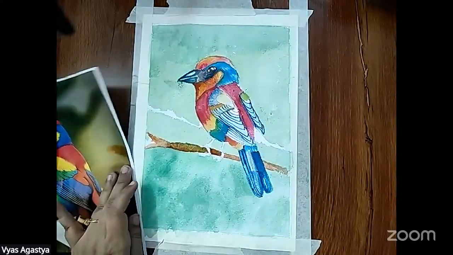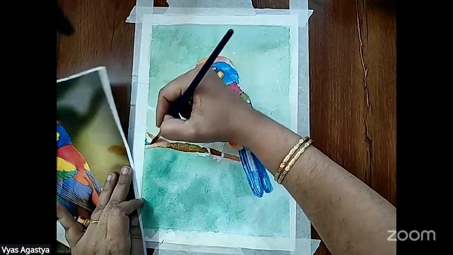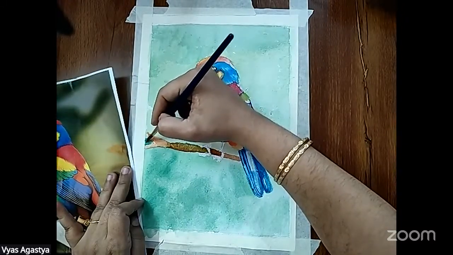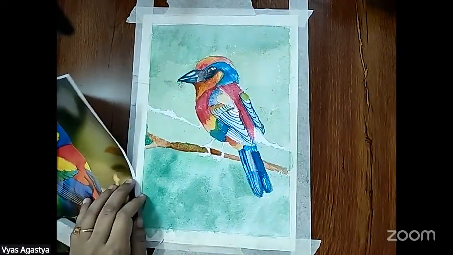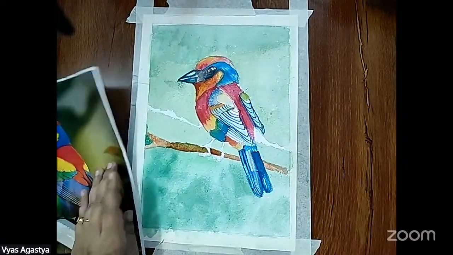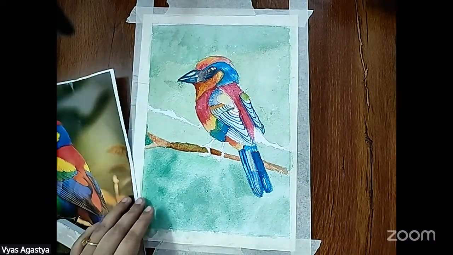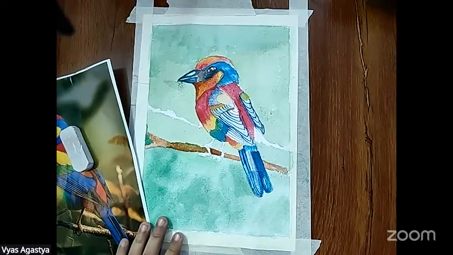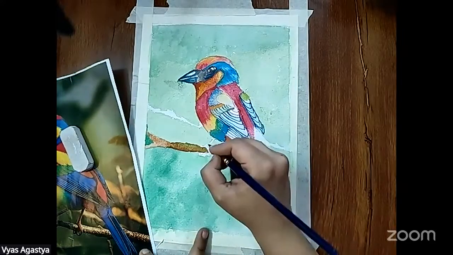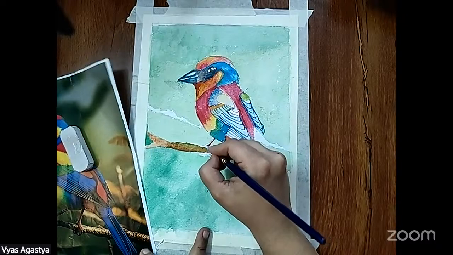Done. Now, around this, here we have to fill with the green color. Next, we'll work on its feet. Its legs, sorry, its legs. For legs, I am taking, it is in darker shade only, maybe black. Okay. For that also, I am taking a little carmine color. See here, a little carmine I am taking.